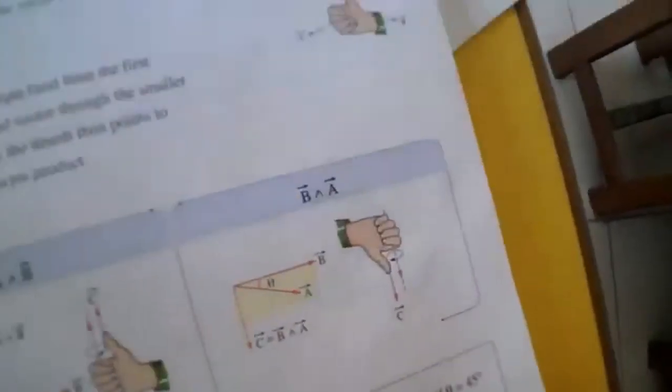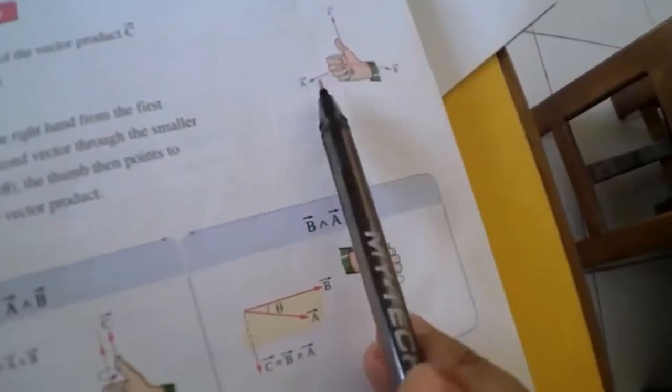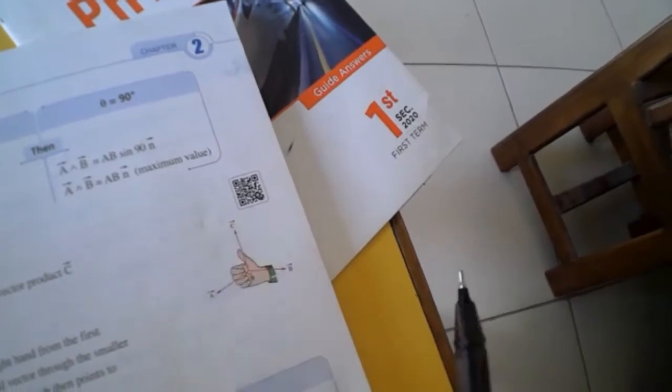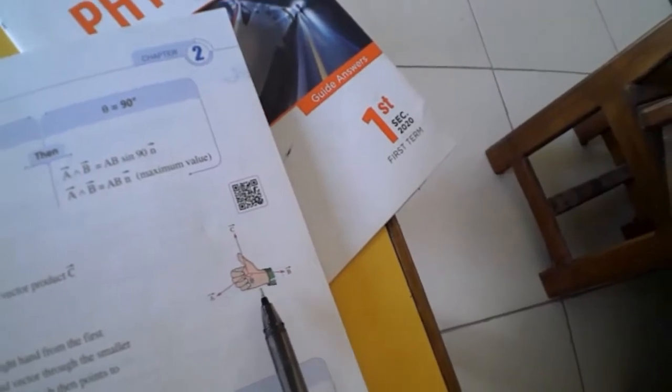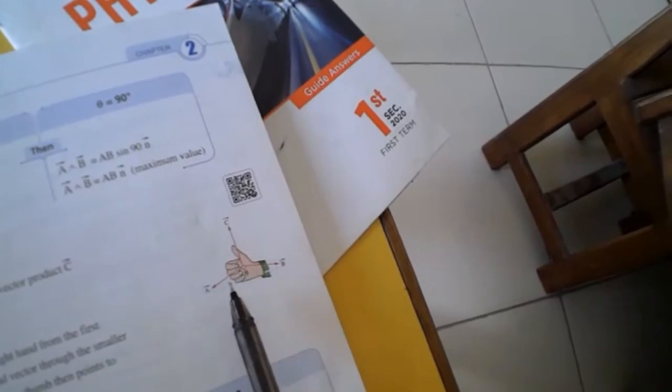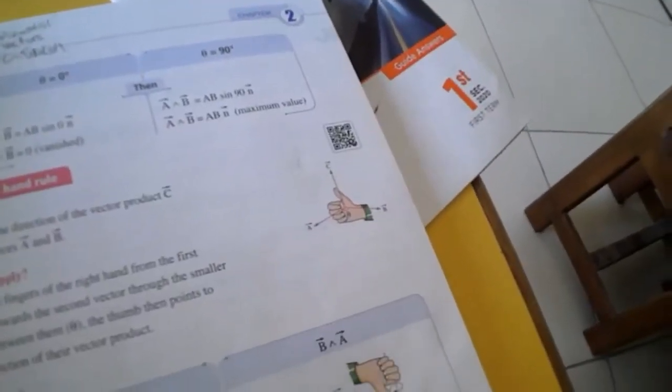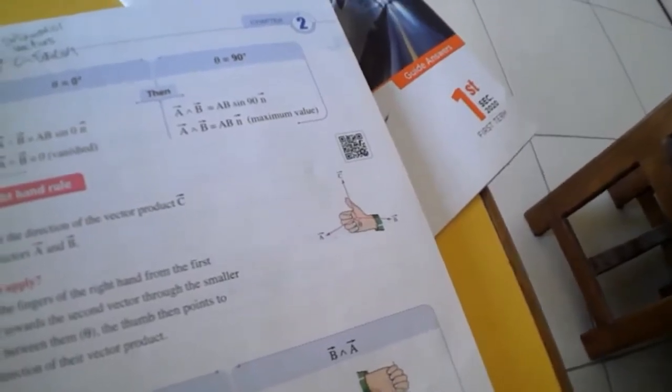As you see here, if we have two vectors B and A, and we have to find the cross product of them, the cross product is going to be in the C direction. We do this by the right-hand rule to define the direction of the cross product of the vectors A and B. So if we write A cross B, it's going to be in this direction. And if you want to find B cross A, it's going to be in the down direction, not the up.